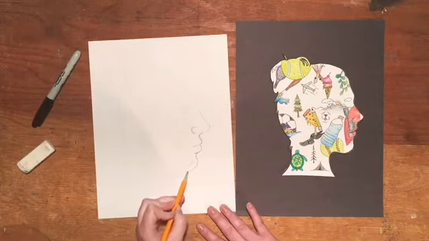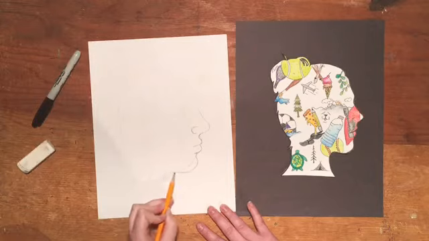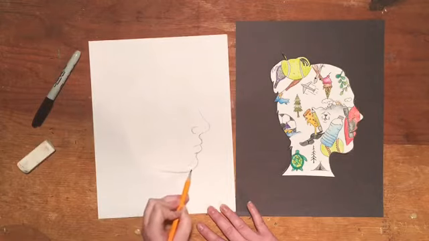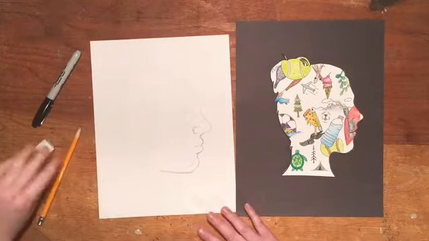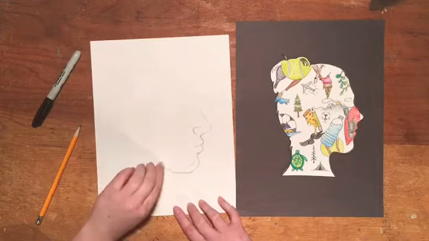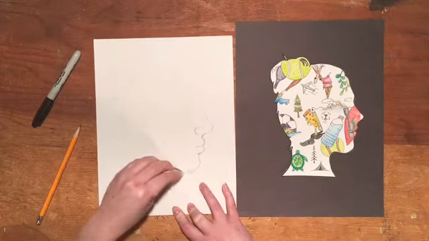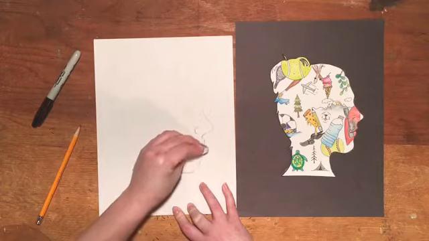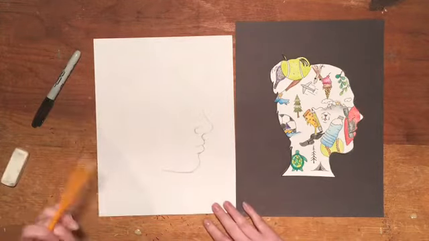So curve, and then I'm going to come up. And this will be my chin. I'm going to leave it there at this point, so you don't have to go in. Come about to the halfway point of your oval. Then again, erase those lines. So we just have the outline that we drew.